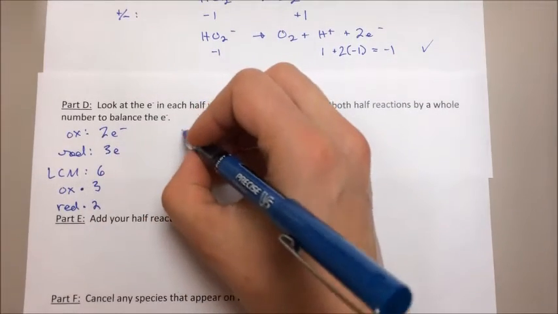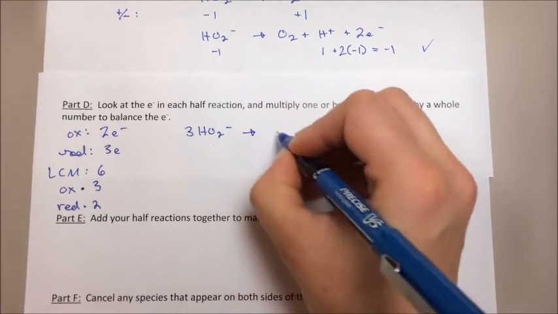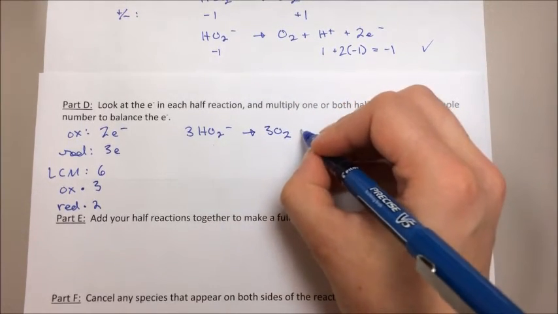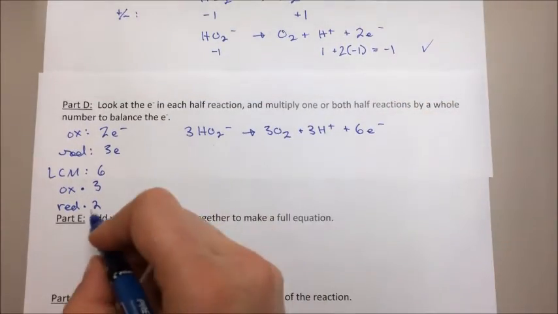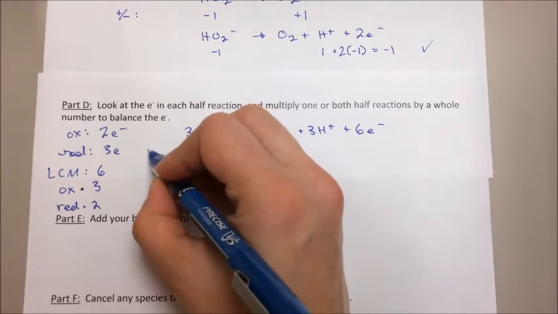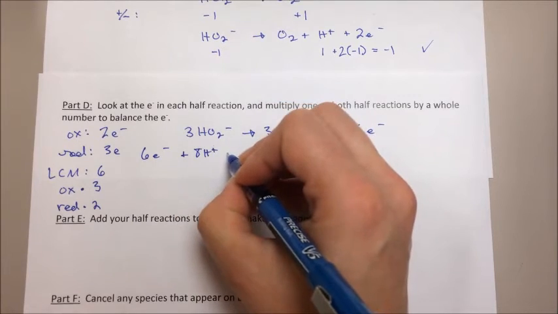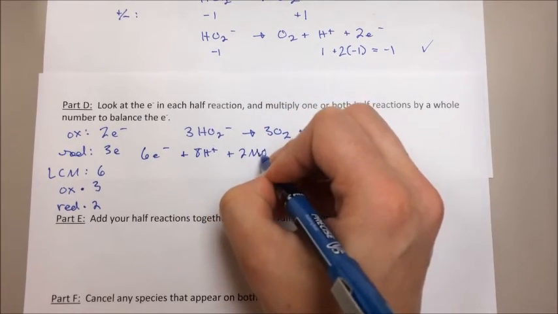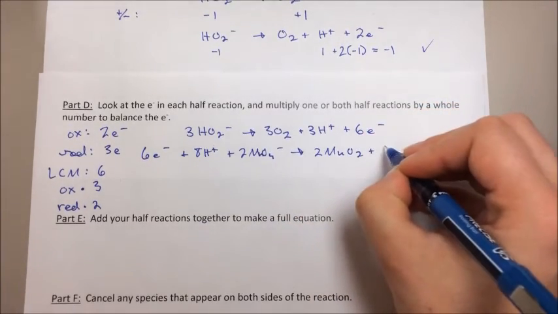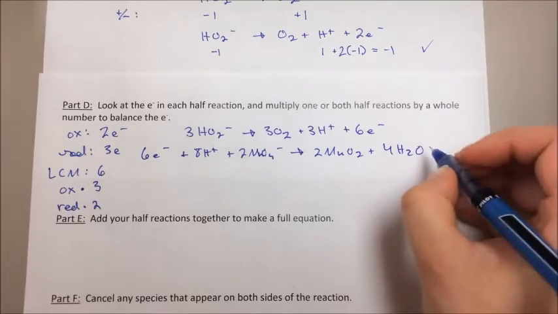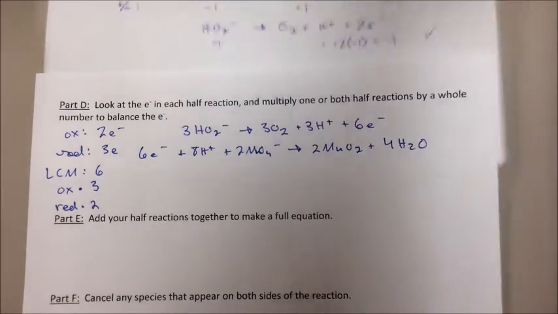So if we multiply our oxidation reaction by 3, we get 3 HO2 minus goes to 3 O2 plus 3 H plus 6 electrons. If we multiply our reduction by 2, we get 6 electrons plus 8 H plus 2 MnO4 minus becomes 2 MnO2 plus 4 H2O. Now we're going to add those two half reactions together to make our full equation.